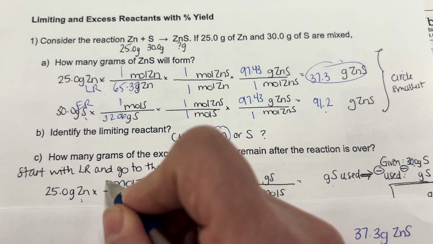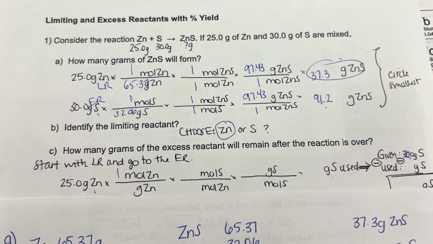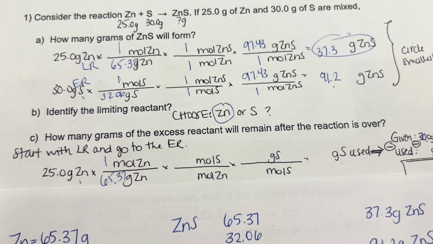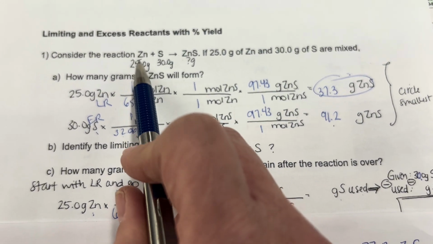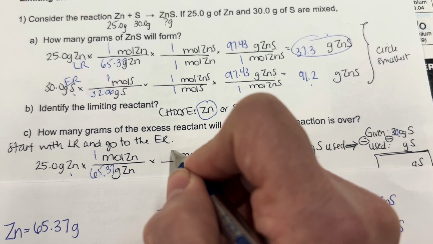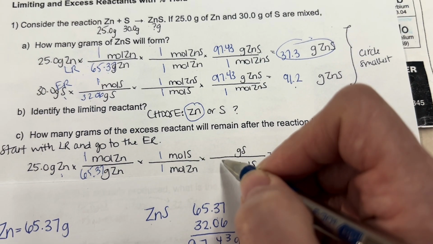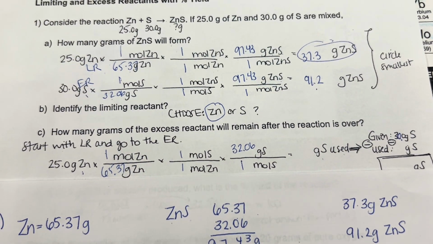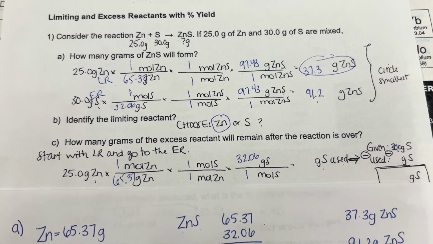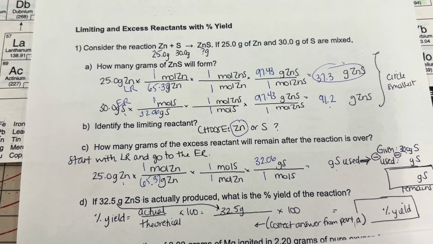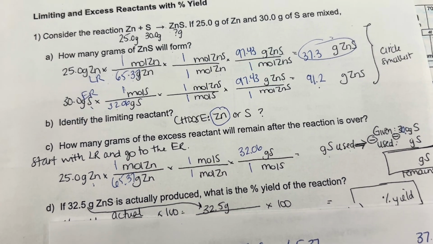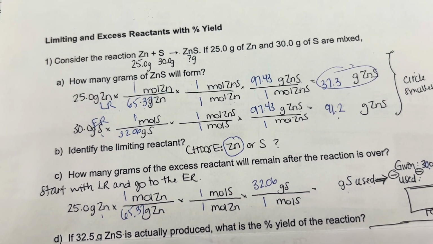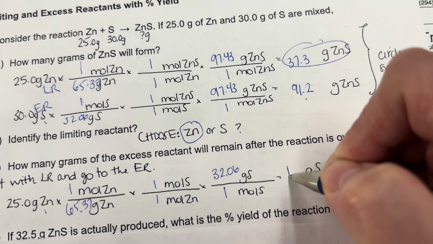So again, in 1 mole of zinc, we know that there's 65.37 grams of zinc. We're looking at my ratio. Again, it's 1:1 in the balanced chemical equation. And in 1 mole, we know that the mass of sulfur, according to the periodic table, is 32.06. So I'm going to do the math for this. And once I do the math, I end up getting a value of 12.2 grams.